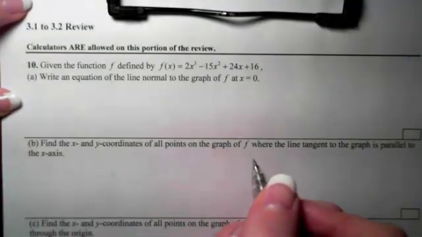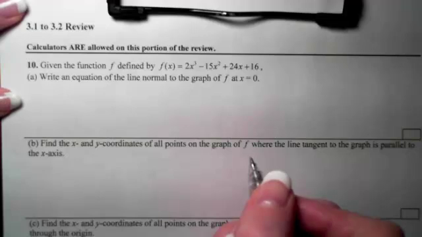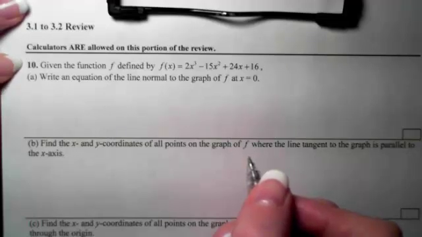Okay, 3-1 to 3-2 review. Calculators are allowed, and this is the free response question on the exam, or similar to it, I should say.